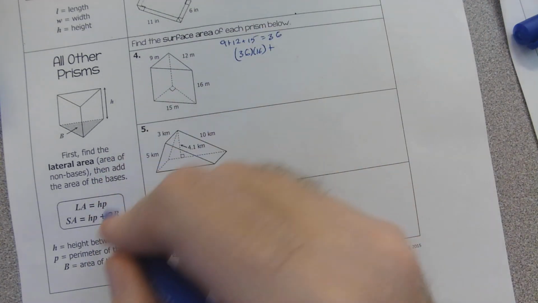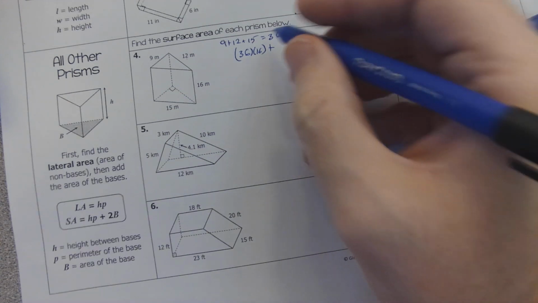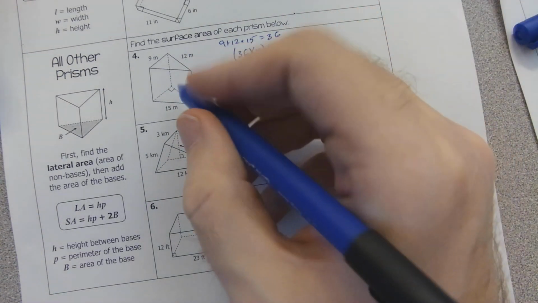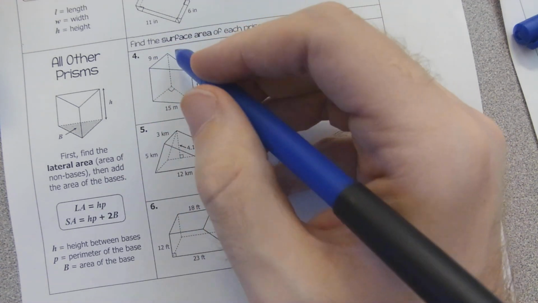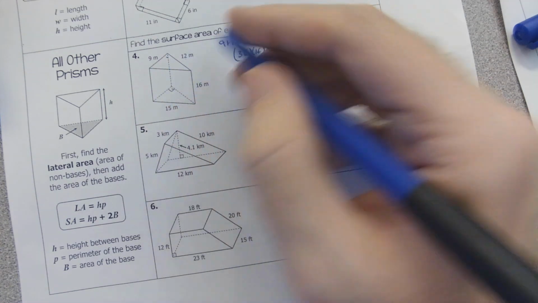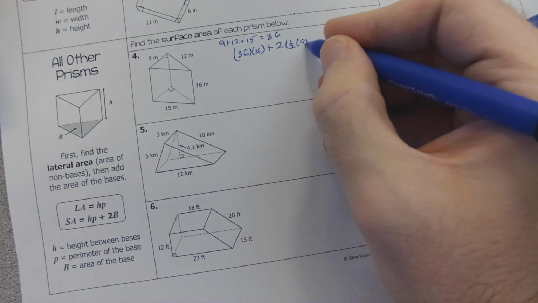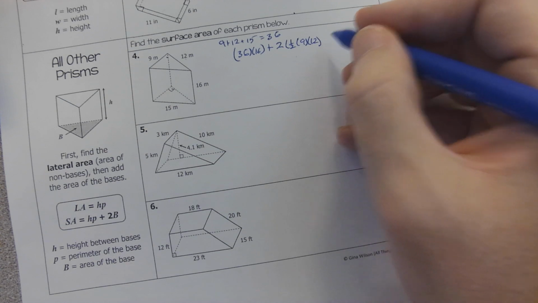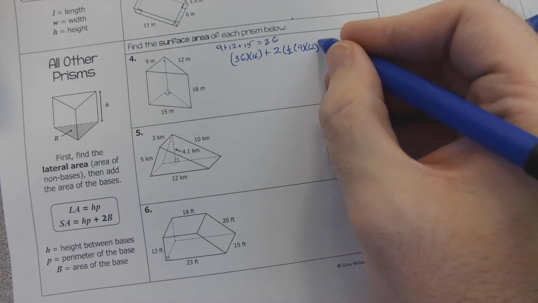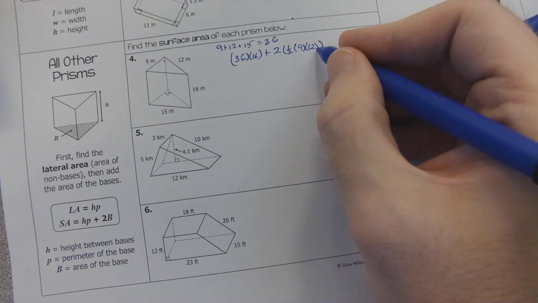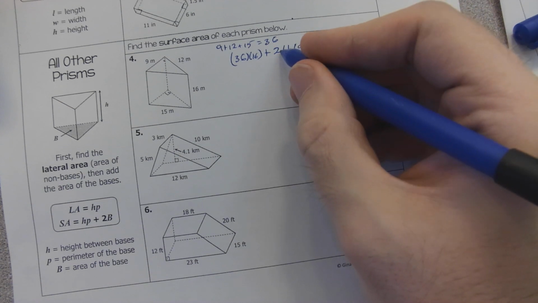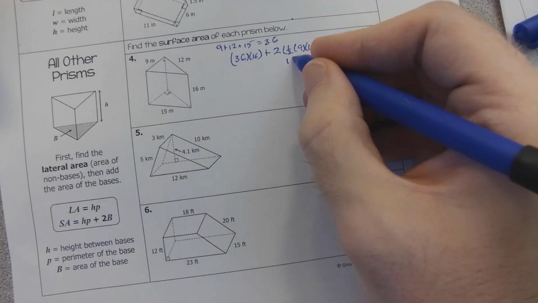Now, plus the area of the bases. Well, there's two triangles. The area of a triangle is 1/2 base times height. Well, the right angle's here, so that's 9 times 12. And so we do 9 times 12, that's 90, 108, and half of 2 is 1, so that's 108.